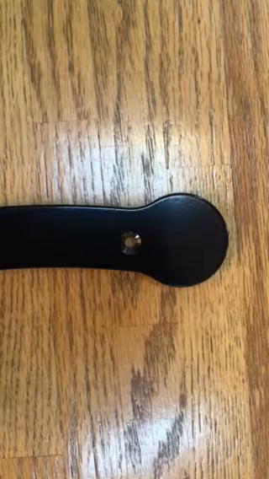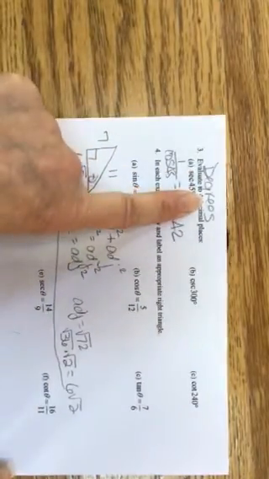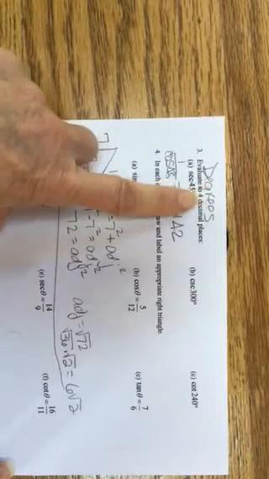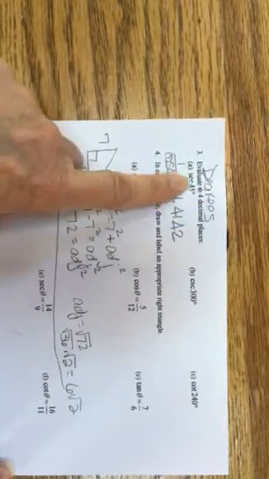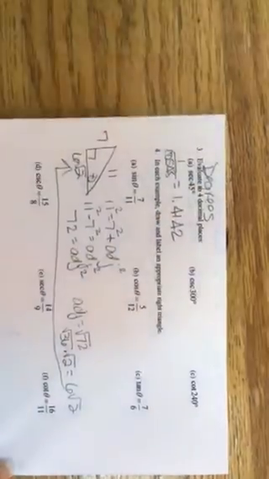Now on the second page, number 3 I didn't talk about in the video, and that just uses your calculator. And this is the first time you have to make sure that your calculator is in degrees. When you hit a sine, cosine, or tangent button, and they give you degrees, you have to make sure your calculator is in degrees.